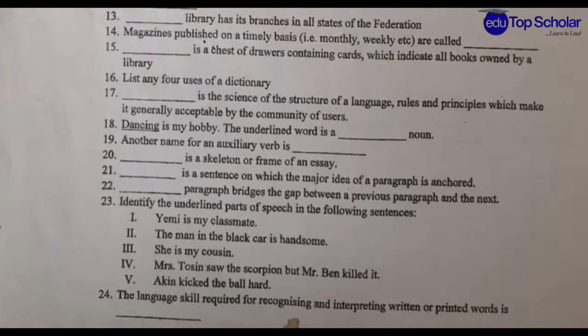Okay, number 13, the dash library has its branches in all states of the federation. It's a national library. We have its branches all over the country, in every state.